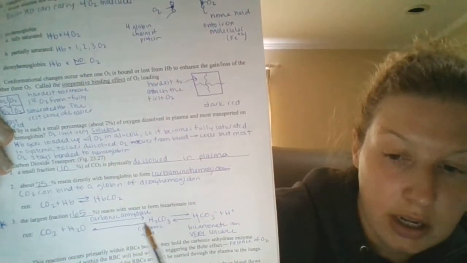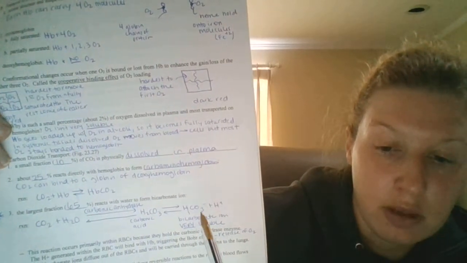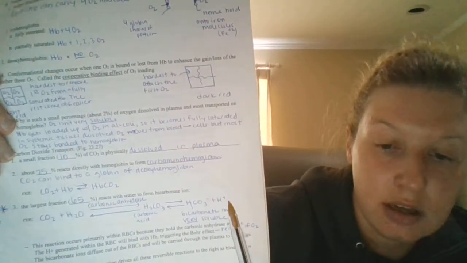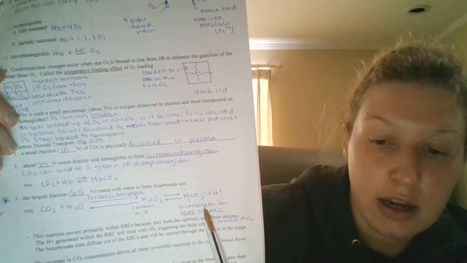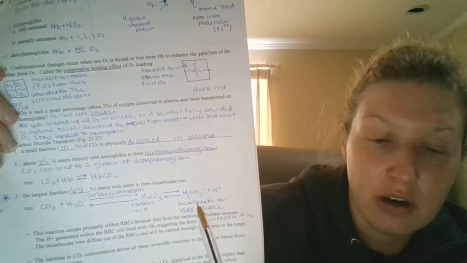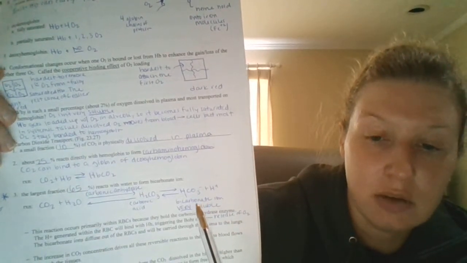All right, the equation is carbon dioxide plus water reacts to form carbonic acid, H2CO3. H2CO3 is not very stable, so it will break down to form the bicarbonate ion, HCO3 minus, plus a free hydrogen ion, H plus. The bicarbonate ion, HCO3, is very, very, very soluble. So it gets in the red blood cells.